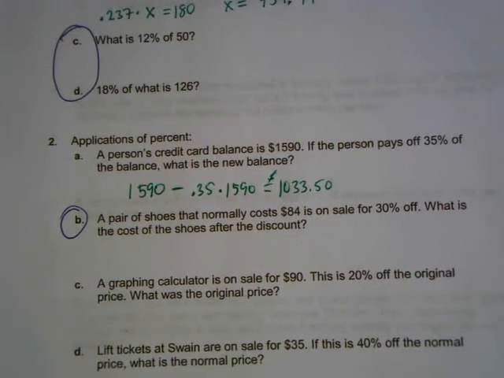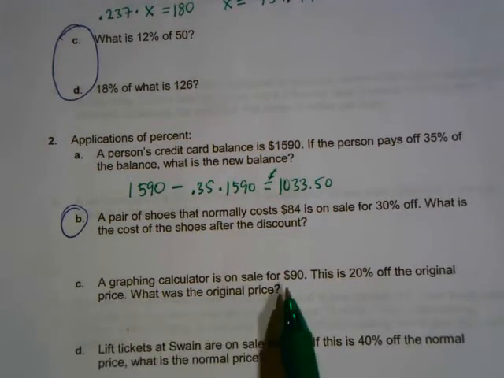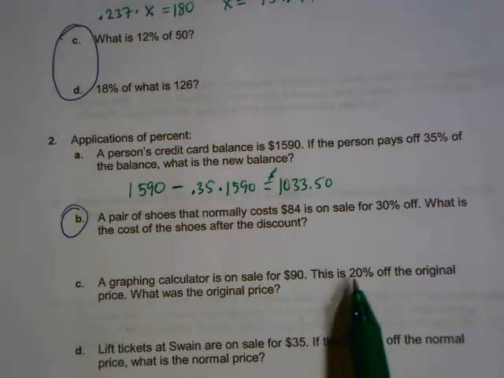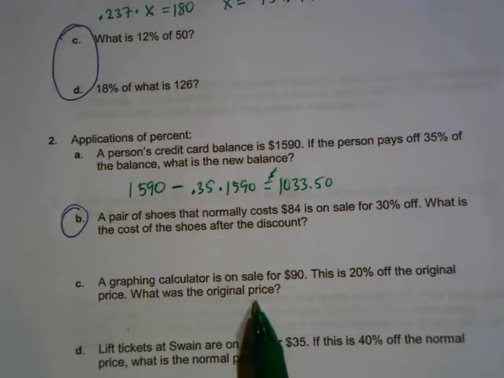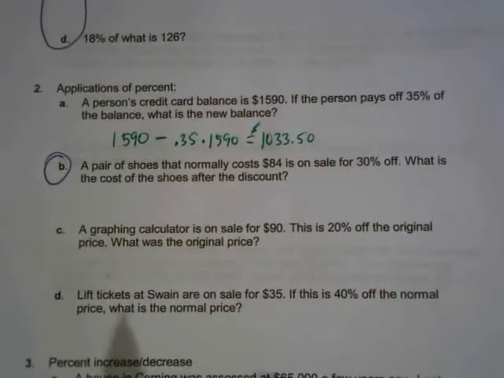Alright, B, that's for you. A graphing calculator is on sale for $90. This is 20% off the original price. What is the original price? Okay, now I'm going to tell you that many people, even many smart people that I've known, people who have degrees in science and such even, will get this problem wrong.